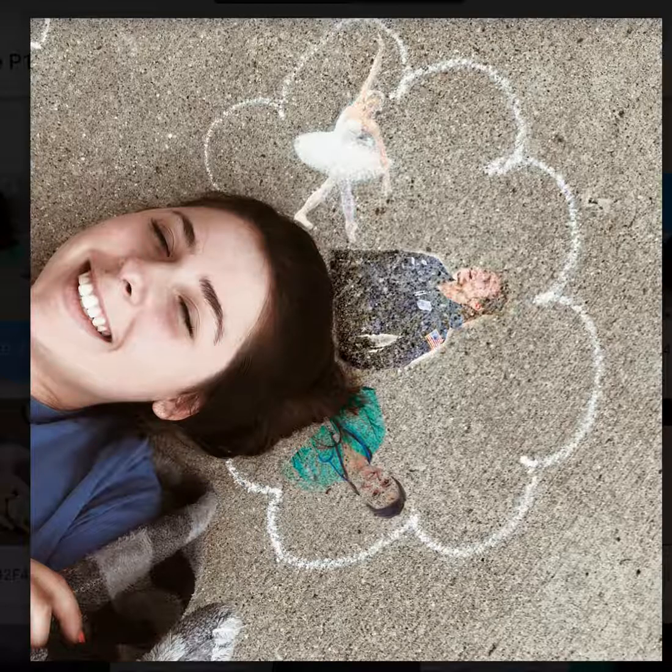The colors are really muted in this image. As you can see, it has more of a sepia tone to it. It's not really that colorful. It's not black and white either. It's more in between.